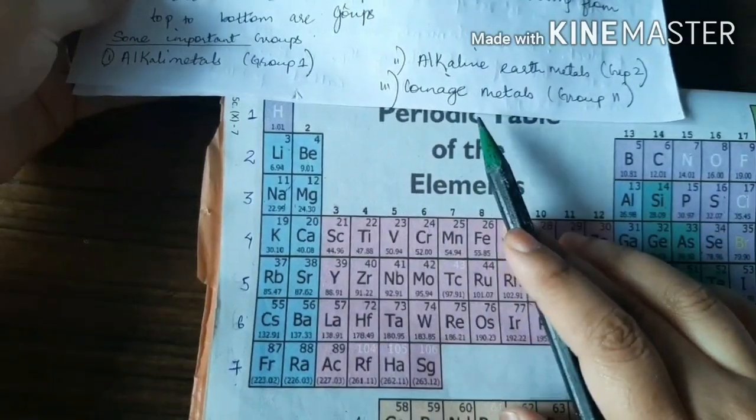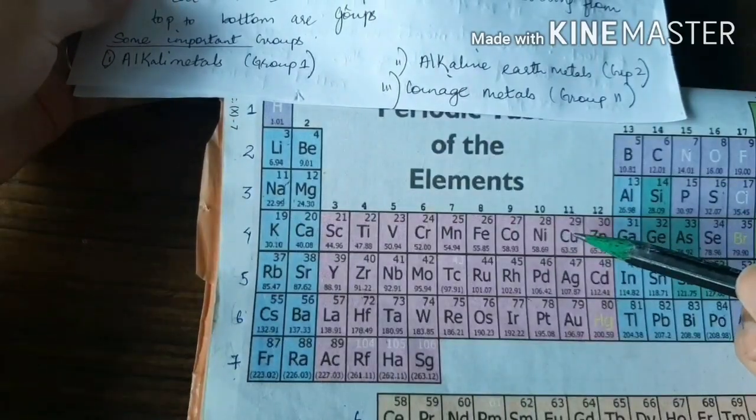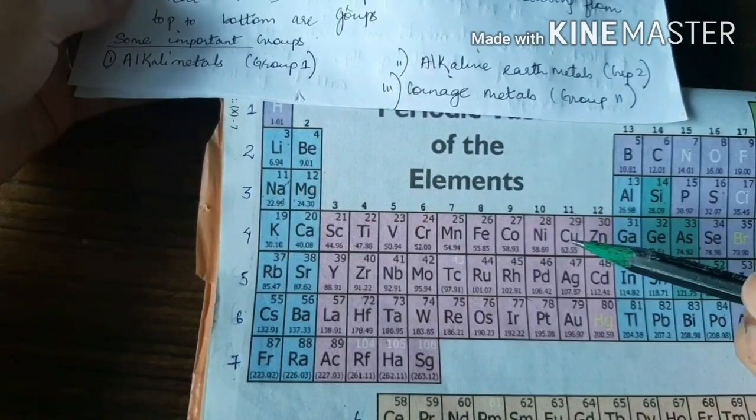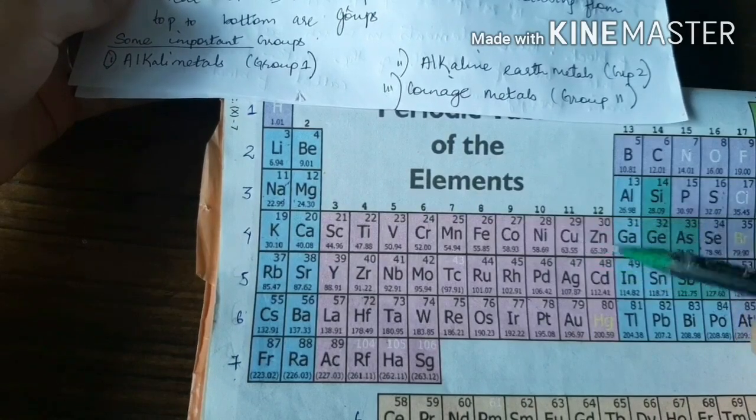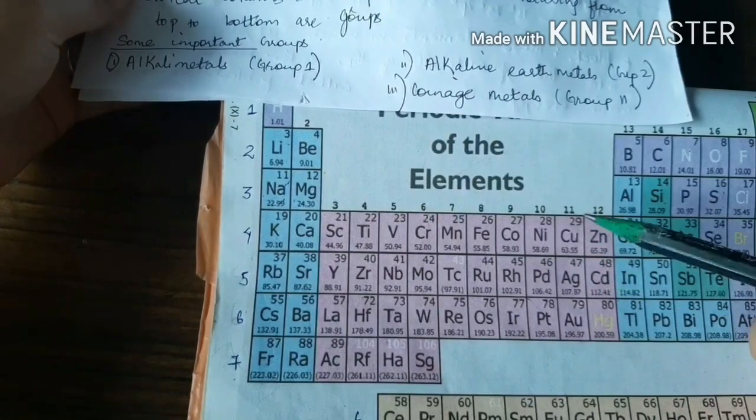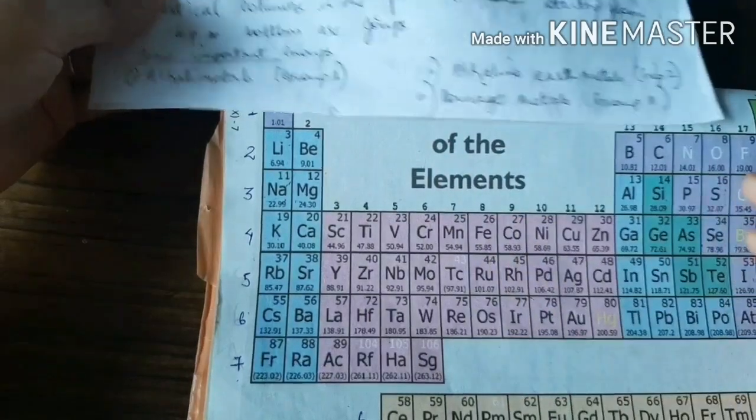They are called coinage metals because earlier they were used for the making of coins. You have heard in history, there were copper coins, gold coins, silver coins and all. So that is why they are called coinage metals.